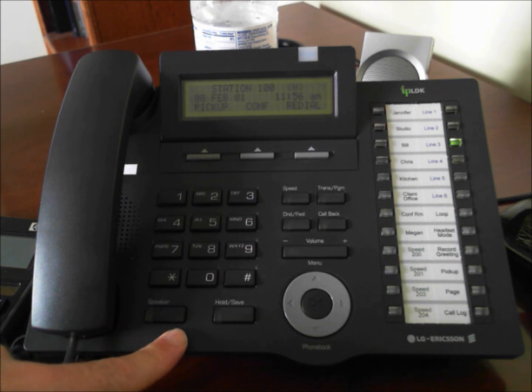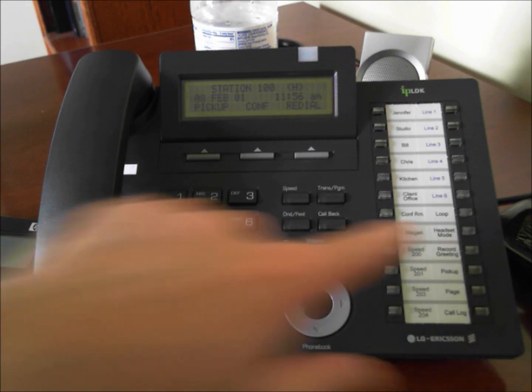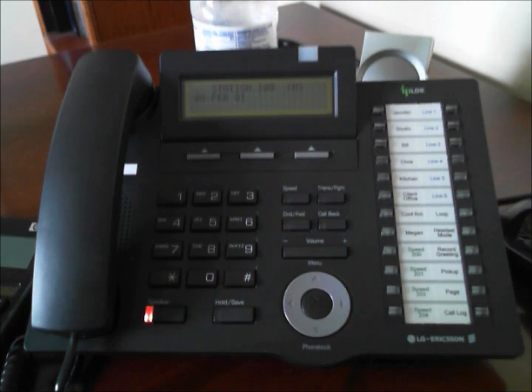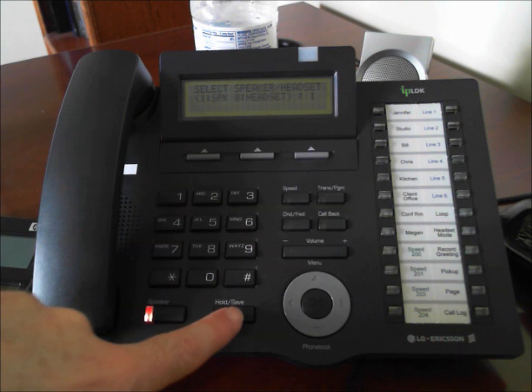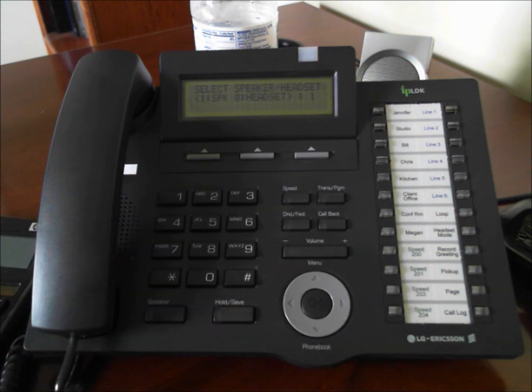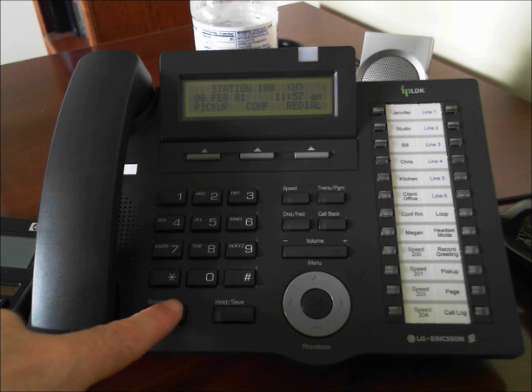Let's switch it back to speakerphone mode. Press the headset mode button once again. Press 1 for speaker, followed by save. The button now controls our speakerphone once again.